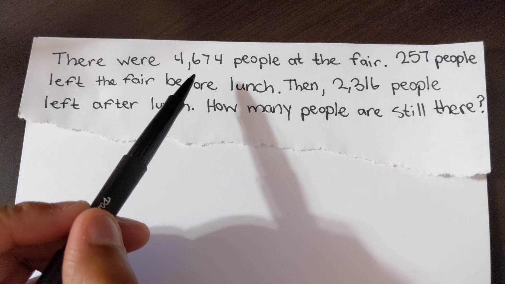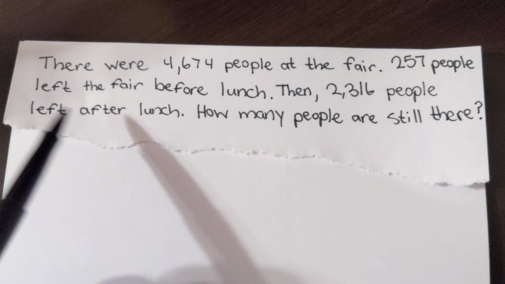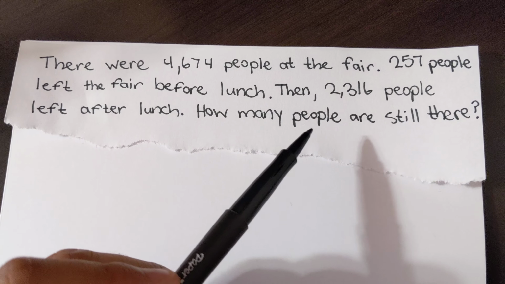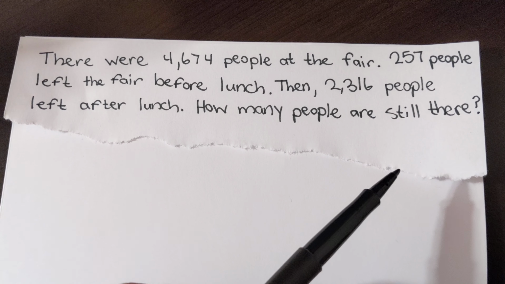There were 4,674 people at the fair. 257 people left the fair before lunch. Then 2,316 people left after lunch. How many people are still there?